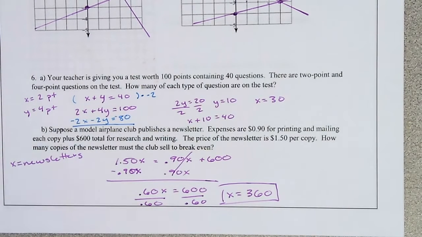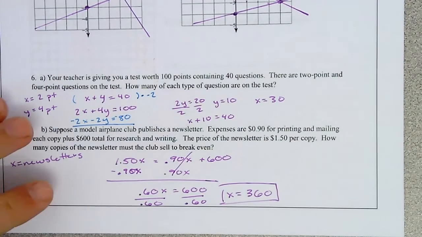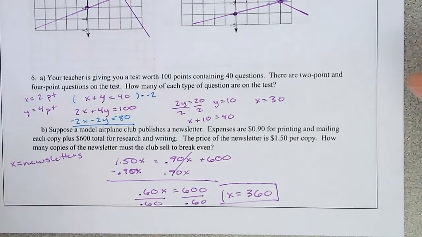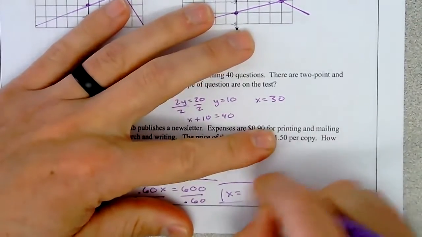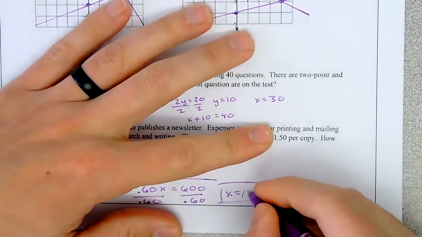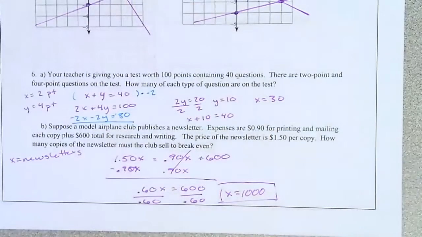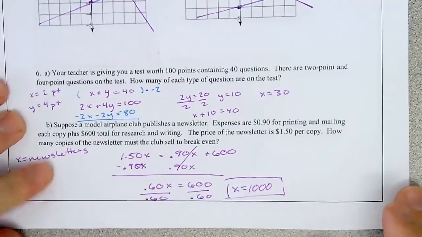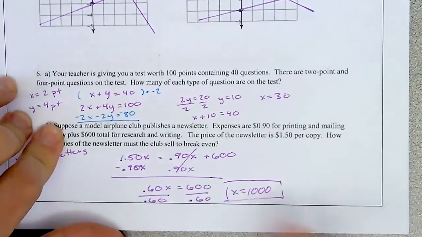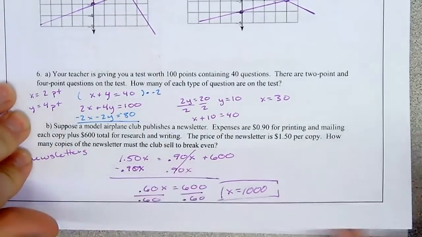So more than 360, you are, I don't like my math there, 1,000. That's what I thought. Okay, so 1,000 you break even, more than 1,000 you make money, less than 1,000 you lose money. Okay, we set them equal to each other because we're trying to break even.